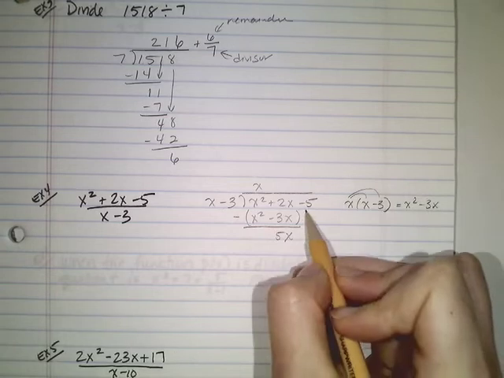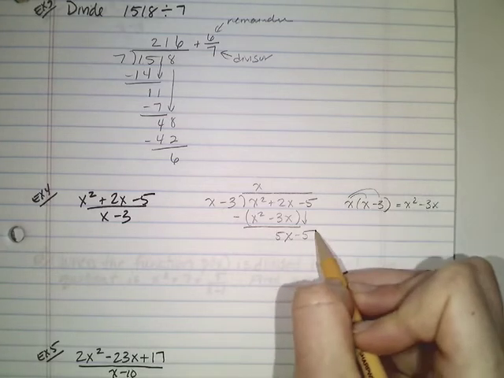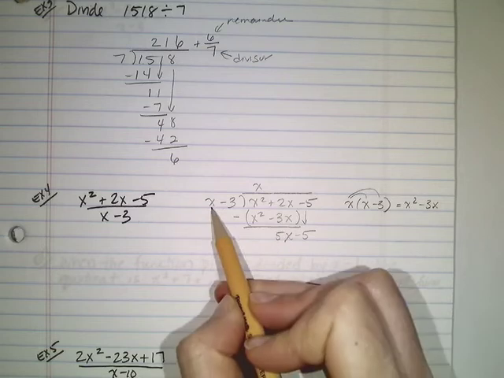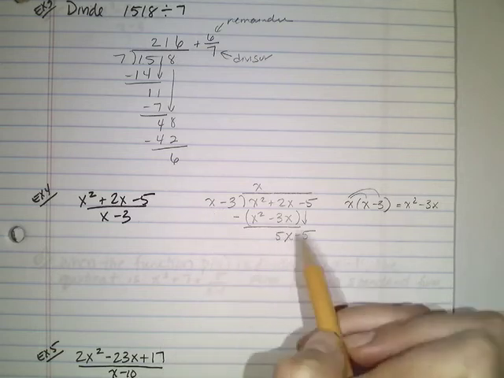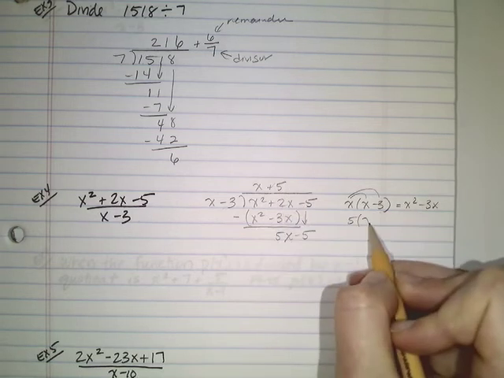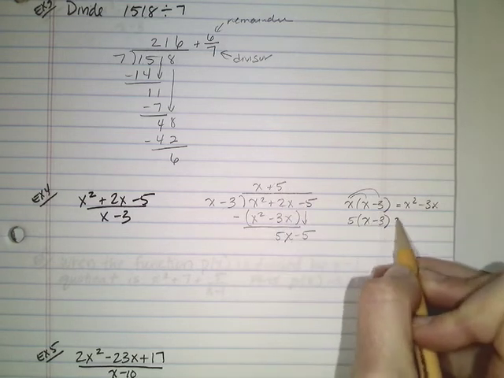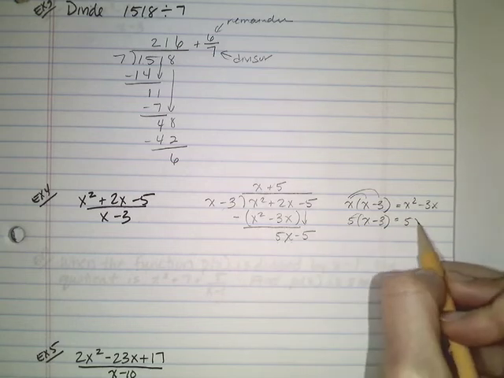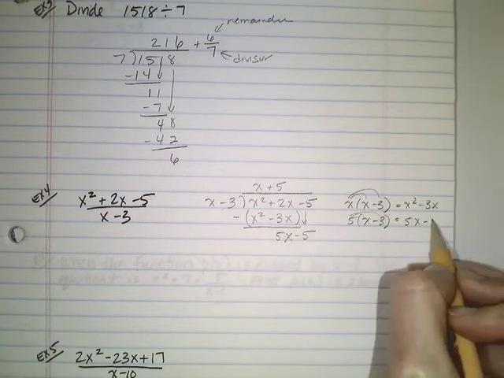And then we bring down the negative 5. Now, how many times does x go into 5x? Well, 5 times. So 5 times x minus 3, right? And that way I'll get 5x minus 15.